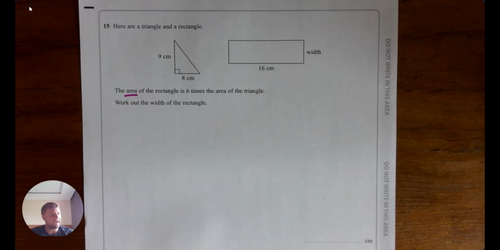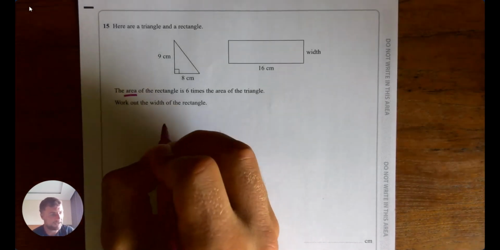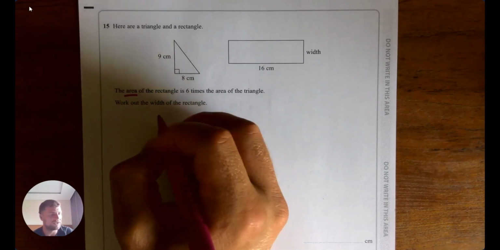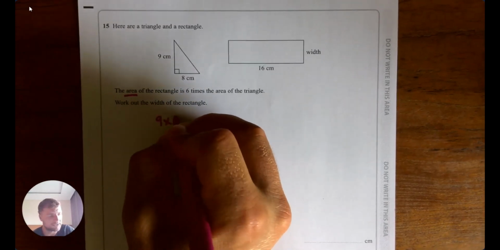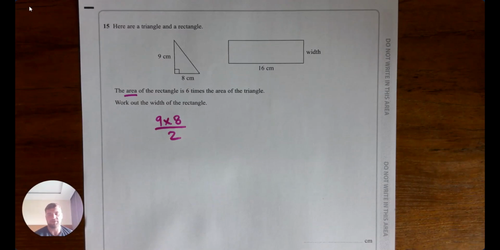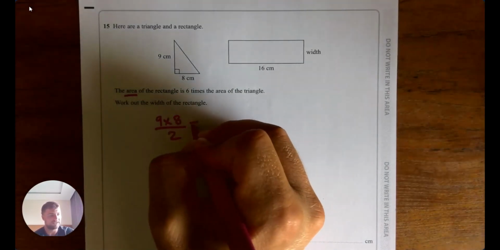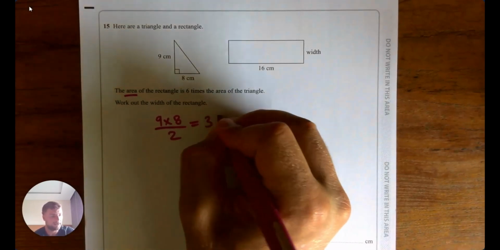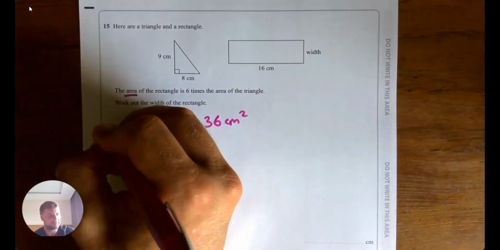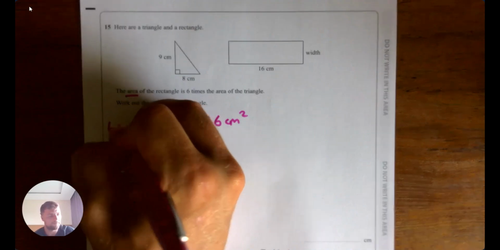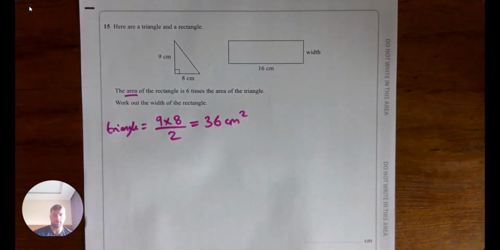So because it's talked about area, what we're going to do first is work out the area of the triangle, which is half times the base times the height. You might write it as base times height over 2 as well. It's up to you. So 9 times 8 over 2 is one way you can write it, or a half times 9 times 8. 9 times 8 is 72, and if you half that, you get 36 centimeters squared. So this is for the triangle.